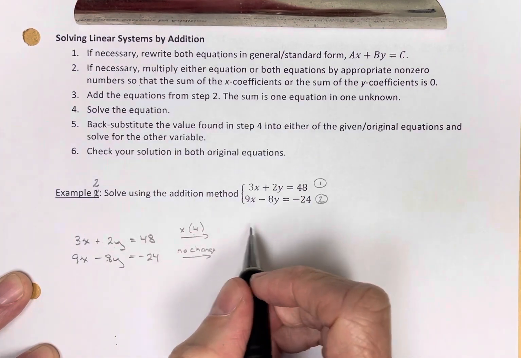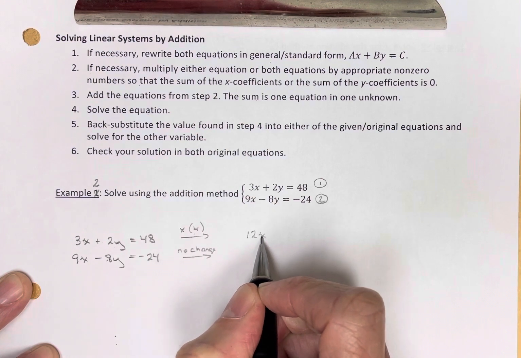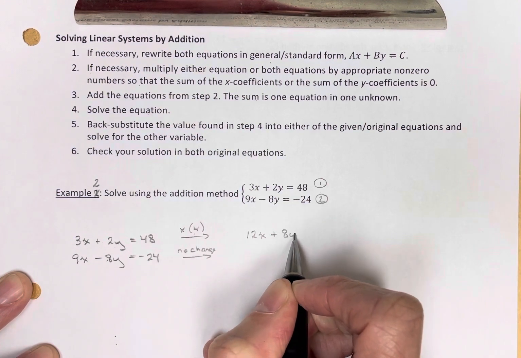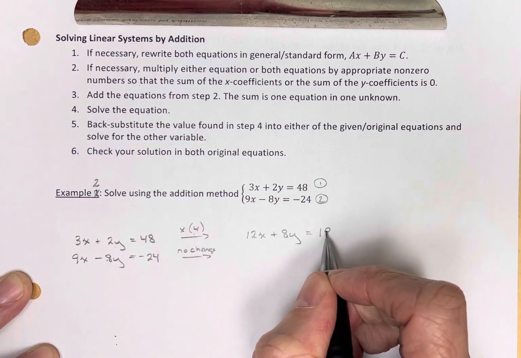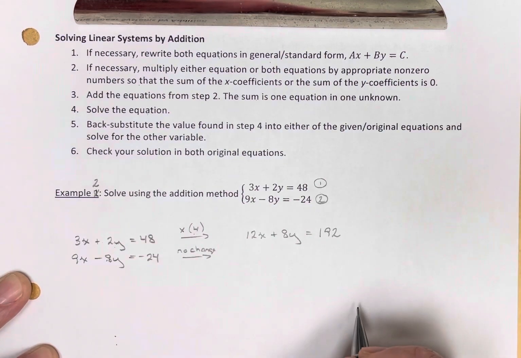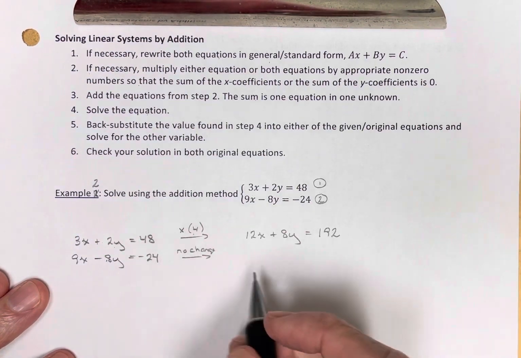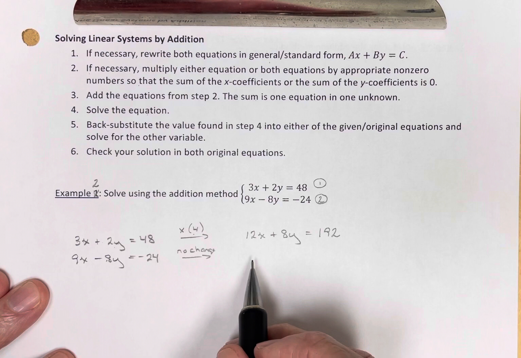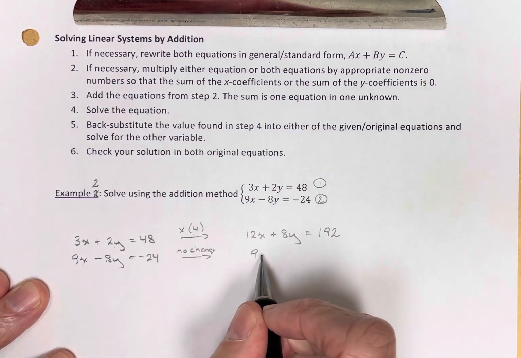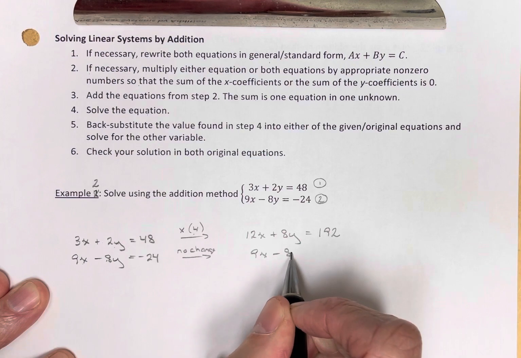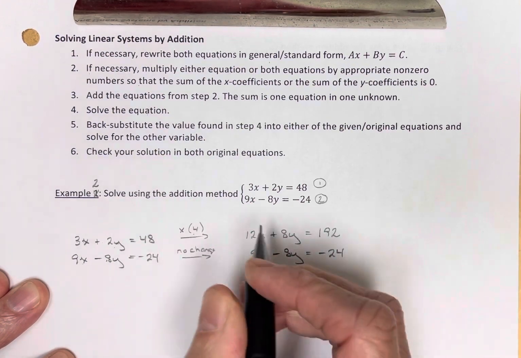So what does that give me? Well, the top equation times 4 is 12x plus 8y equals, 48 times 4 is 192. I did not do that in my head. I previously did it with the calculator, just so you know, I'm not that good. No change to equation number 2. It is 9x minus 8y equals negative 24.